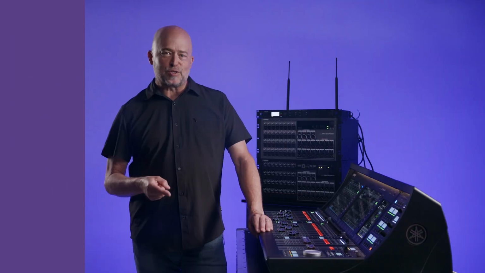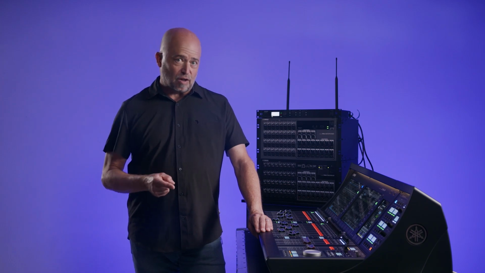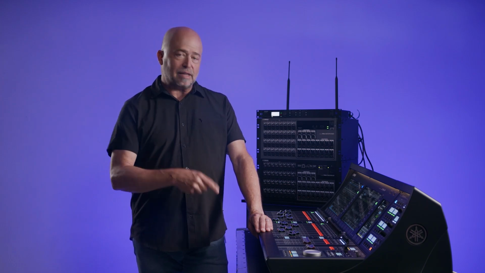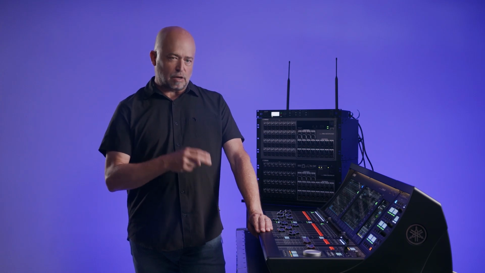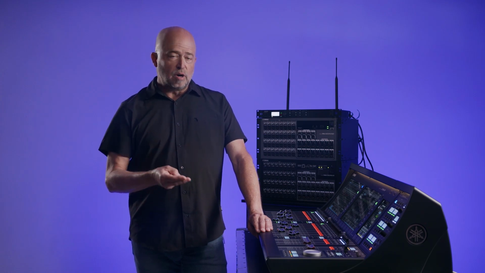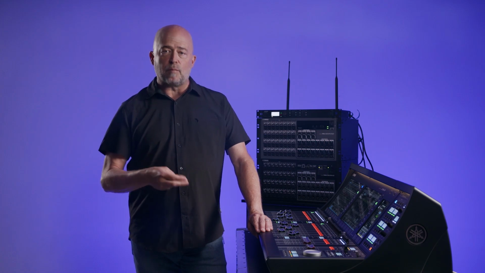The DM7 offers some great recording options. First of all, 2-track audio can be recorded directly to a thumb drive, or the console can control an external computer running Nuendo Live or another DAW for multitrack recording.